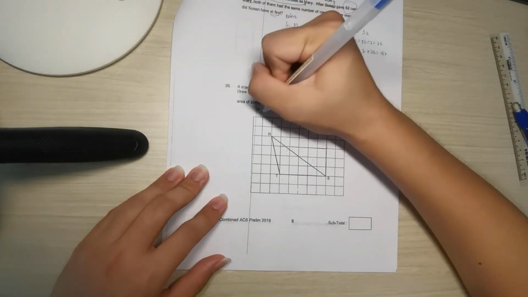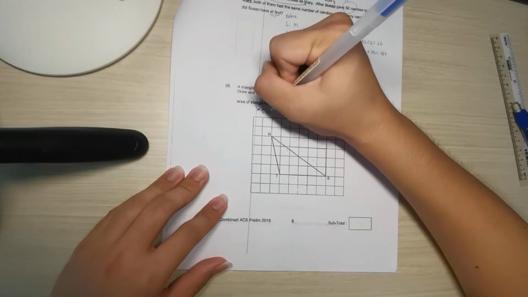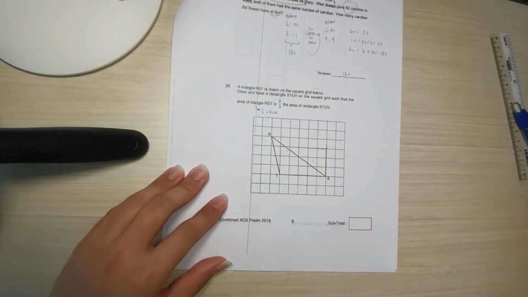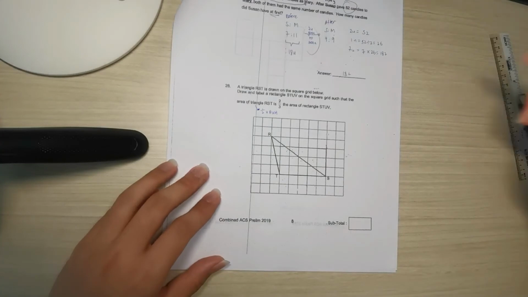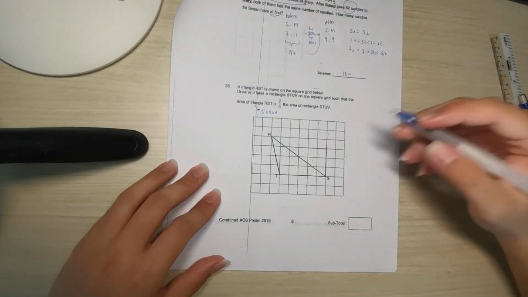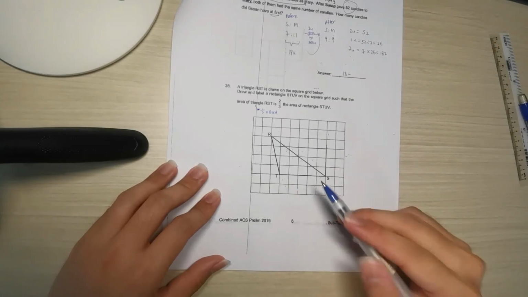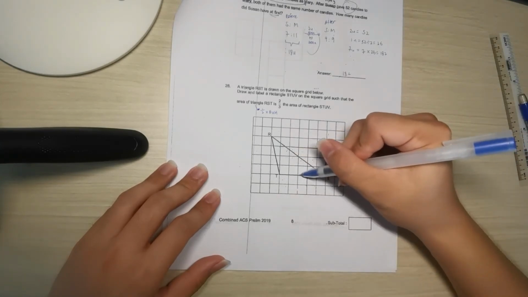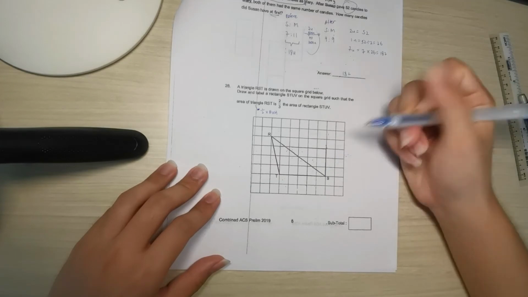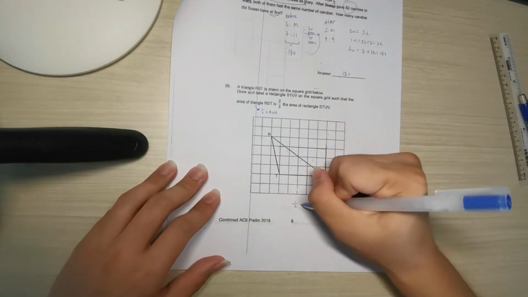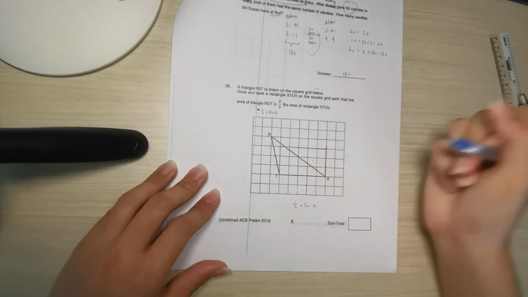So formula for finding area of triangle is half times base times height. So we need to find the base. So my base is actually here. So my base is actually S to T. So it's 1 unit, 2 unit, 3 unit, 4 unit, 5 units. So I can just write half times 5 units and the height.